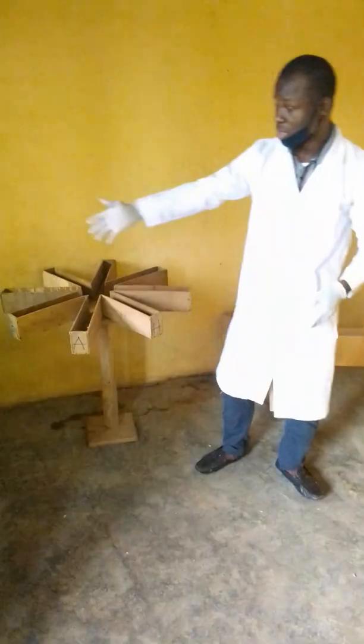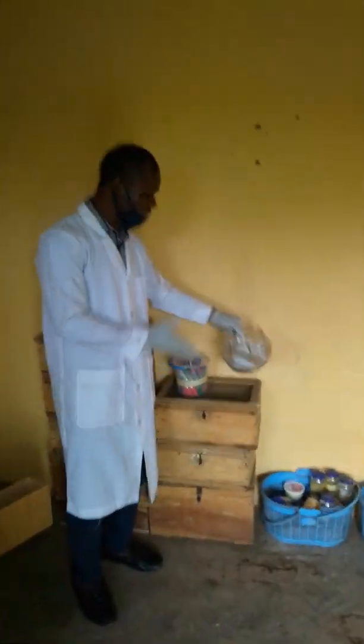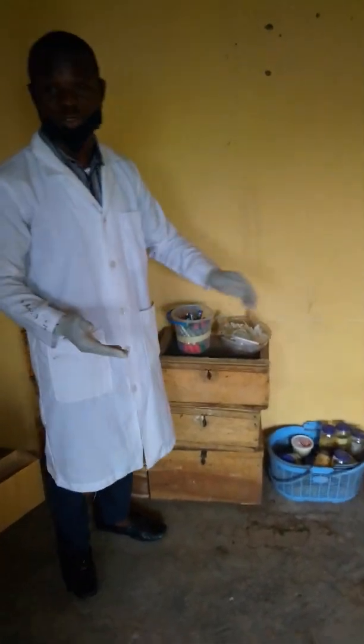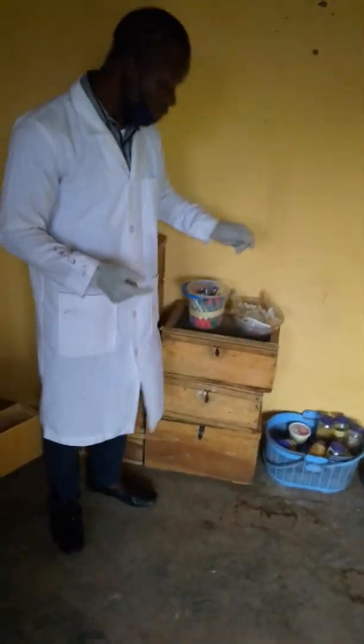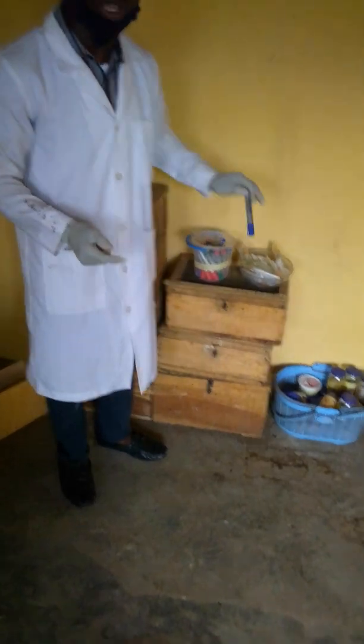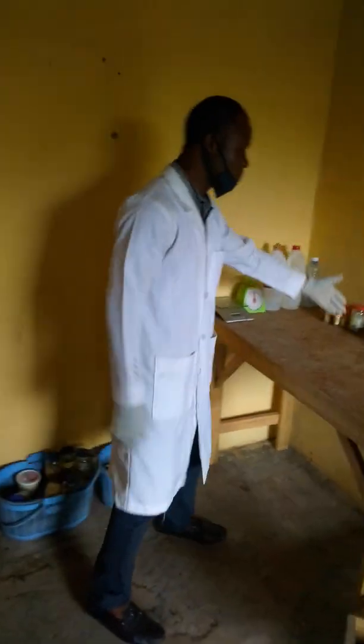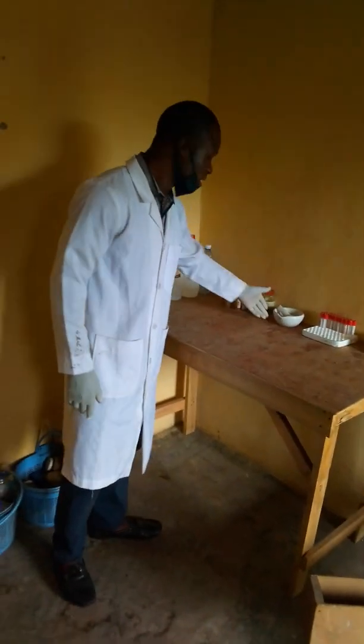We have the Y maze, we have the radial maze, then we have our needle and syringe for the intraperitoneal administration of the drugs or the plant extract. We have the oral cannula, then we have our marker for identifying each of the animals so they won't be mixed up. Here on the table we have our mortar and pestle for tissue homogenization.